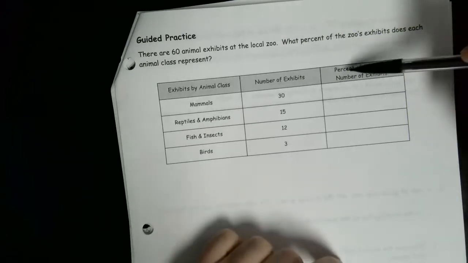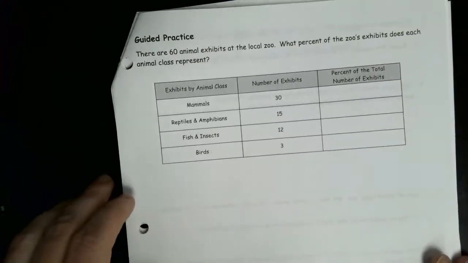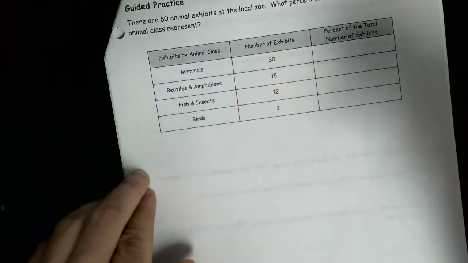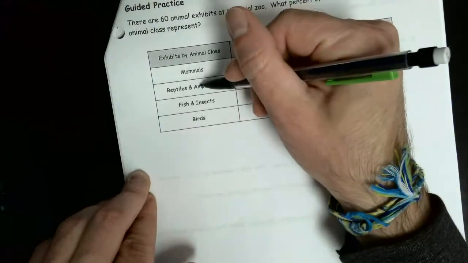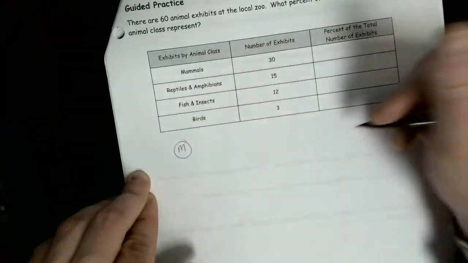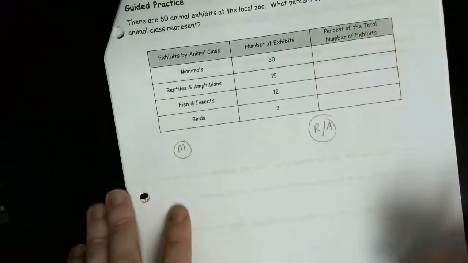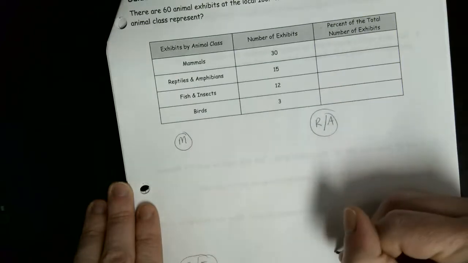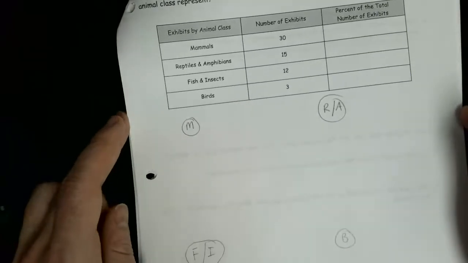Okay, well, we're looking for the percent here. I'm sorry, what we're missing is the percent. What we have is the whole and the part. So we have four different types of animals: mammals, reptiles and amphibians, fish and insects, and birds. Okay, so let's start off with mammals here.